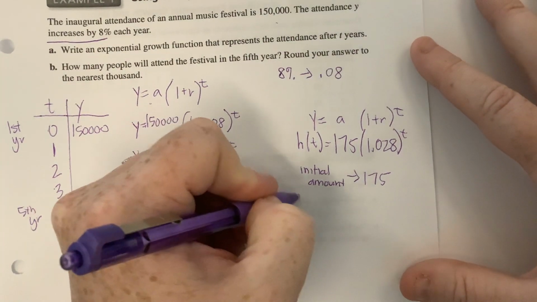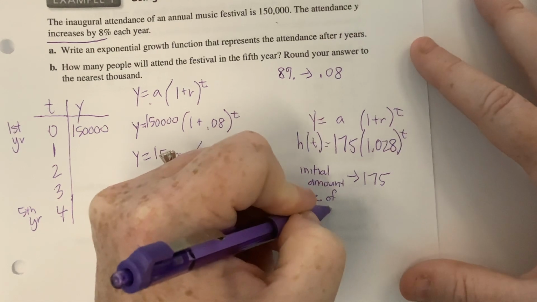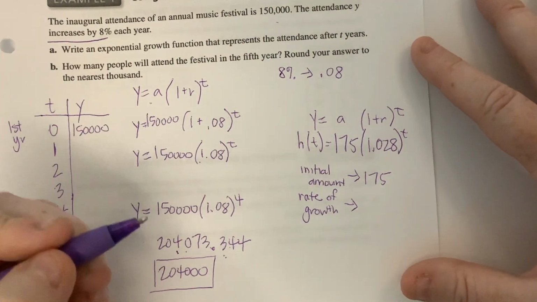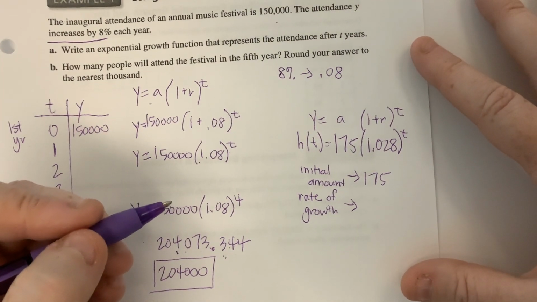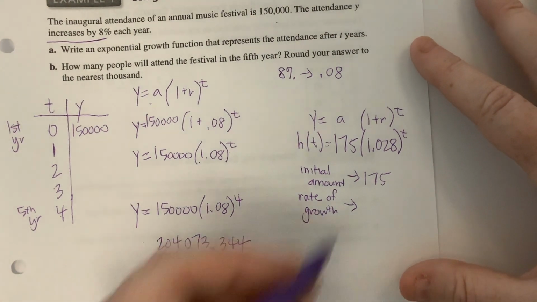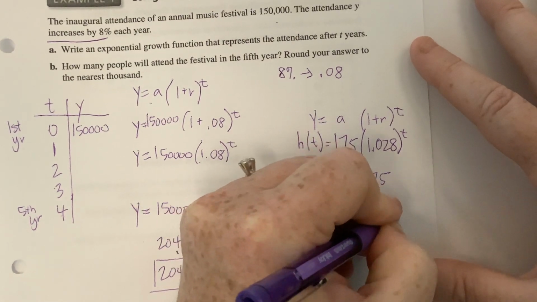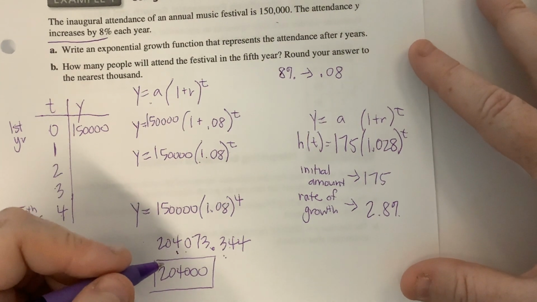Well, 0.028 is not my answer because I need to change it into a percentage. When it's talking about rate of growth, it's asking for the percentage of change. So 0.028, although it's the answer, it wants that as a percentage. So we would move the decimal 2 spots that way, and end up with 2.8% as my rate of growth.